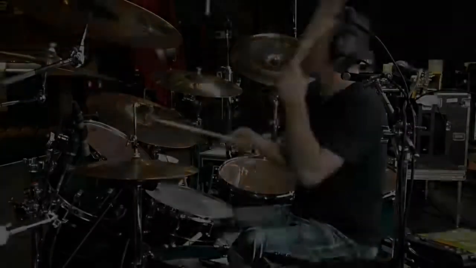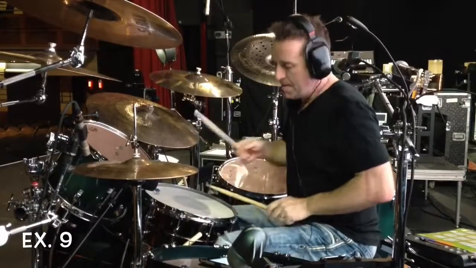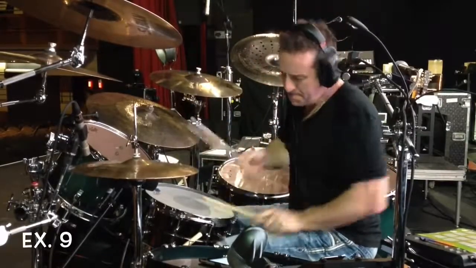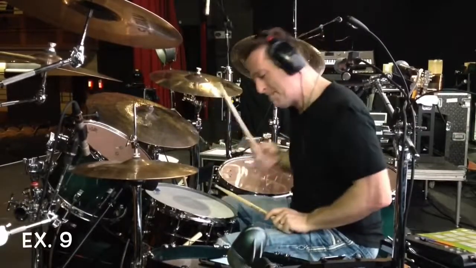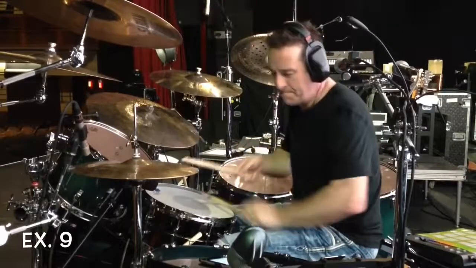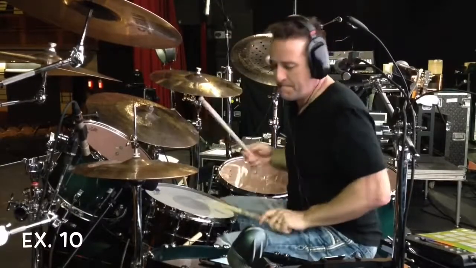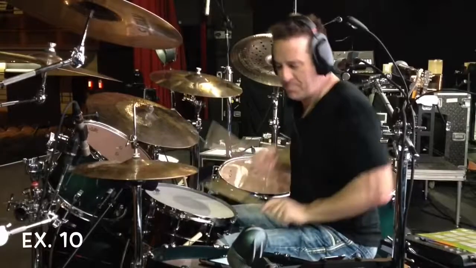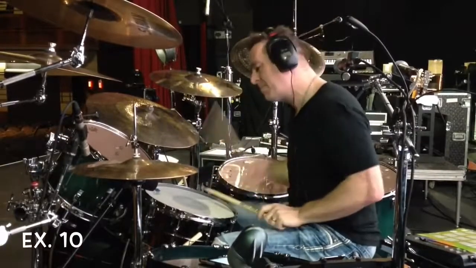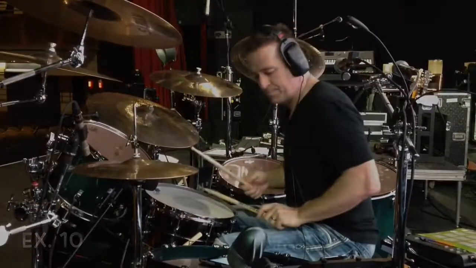This next example adds a single 16th note on the E of 2, creating the 2 E and rhythm. And here's what that sounds like combined with our snare drum elements. Similar concept on this one, except this time we're going to be adding a hi-hat note on the of 3, creating this 3 and a 4 rhythm.